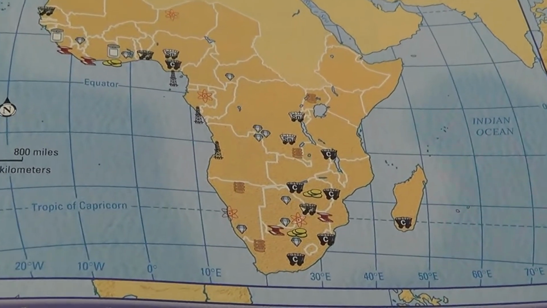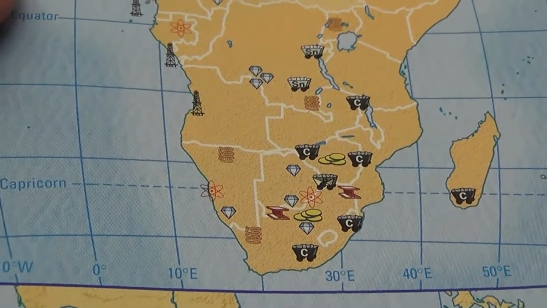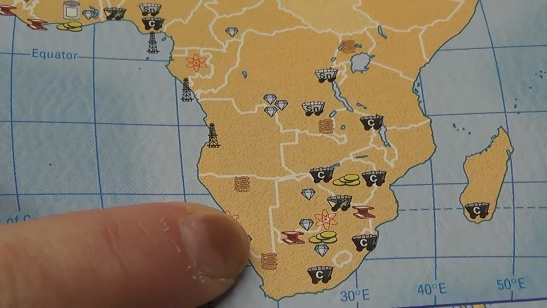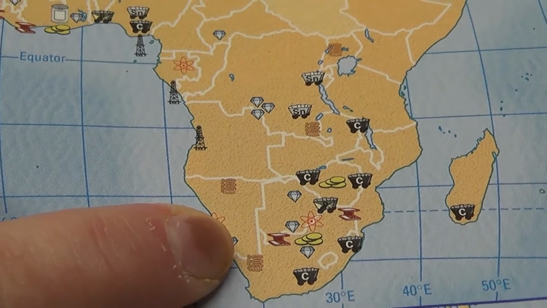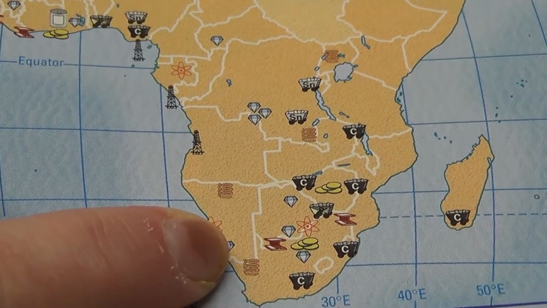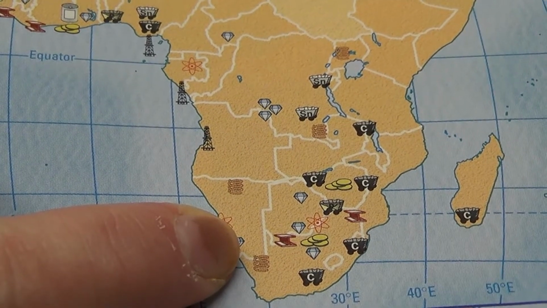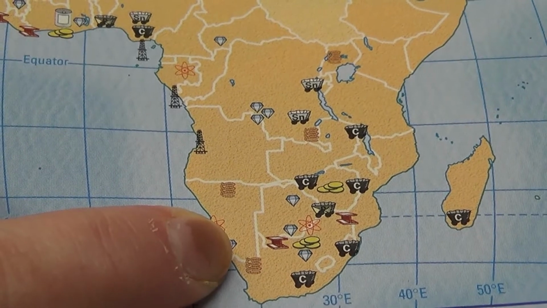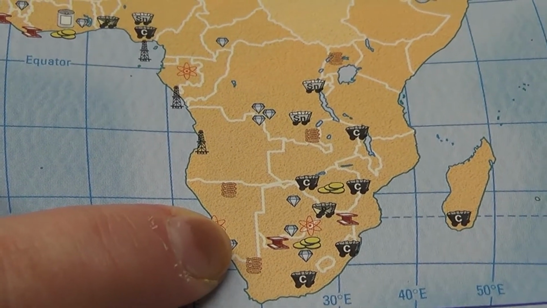And if you looked at these white lines here, those are the borders of the countries. Now they're difficult to see because this is not a political map, this is a thematic map. And so you're not going to be able to see the borders of these countries very easily, and you're also not going to be able to see the names on this one. Again, because it's not a political map.